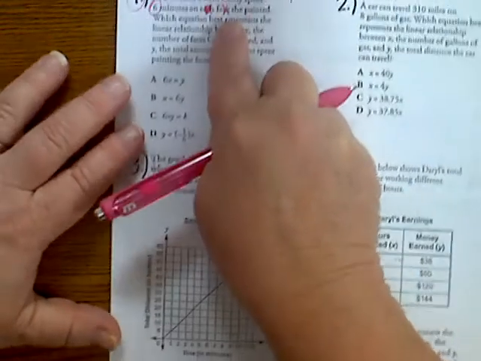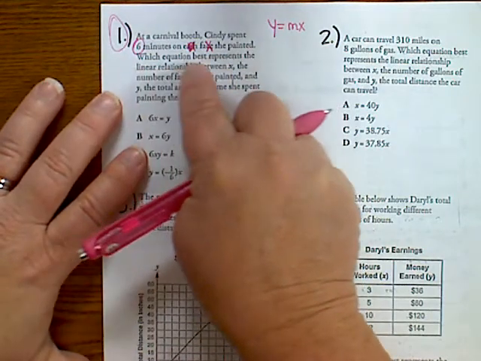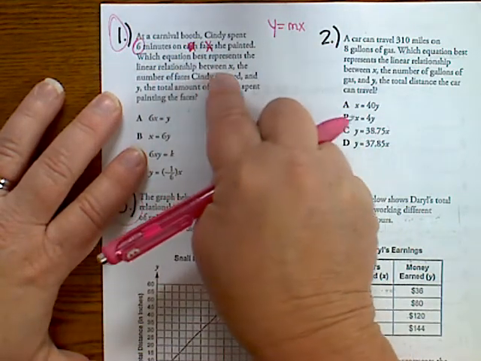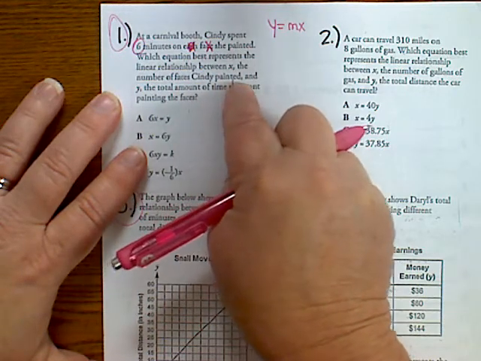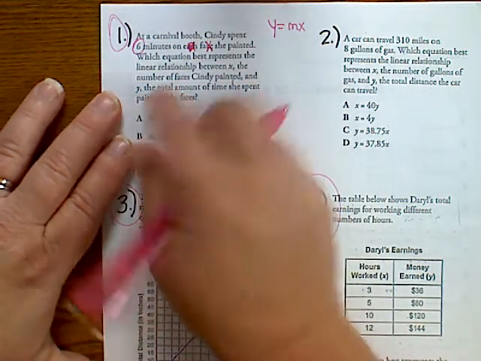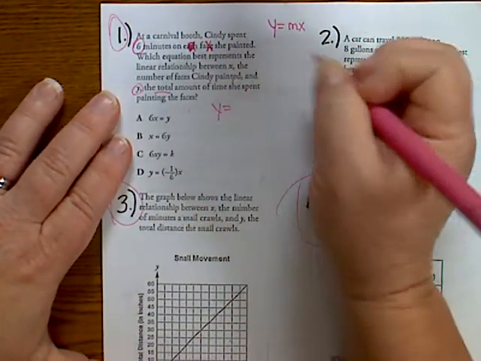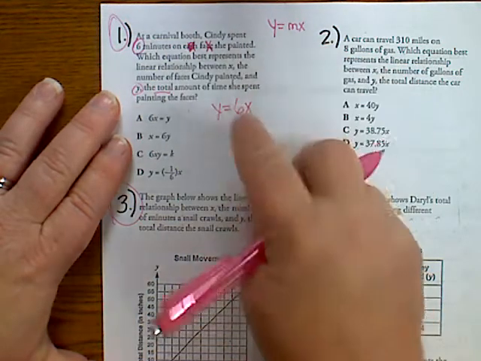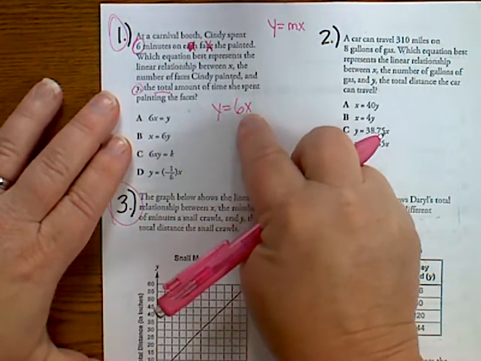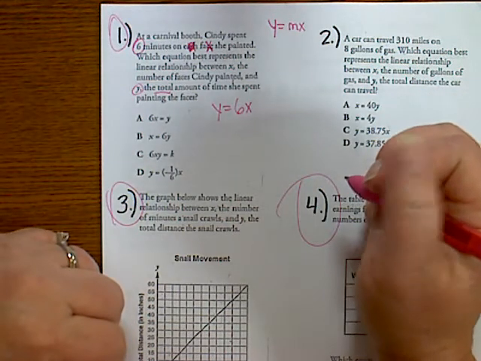She painted. Okay, I'm sorry. You can't see my paper. Which equation best represents the linear relationship between X, the number of faces that Cindy painted, and Y, the total? So Y is representing the total. So remember, we got Y equals, and all we have is 6 times X, which can be represented when you have a number next to a variable. It means to multiply.